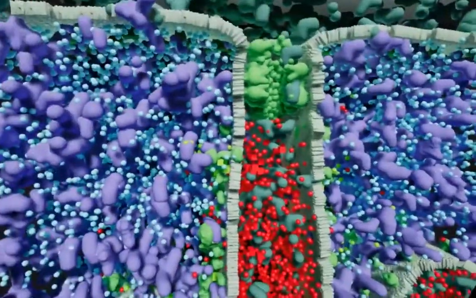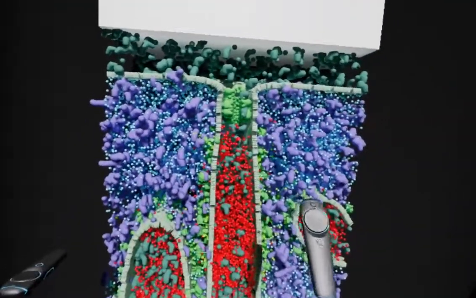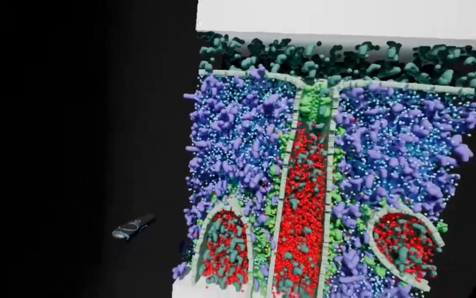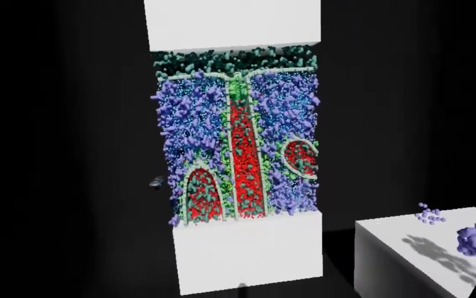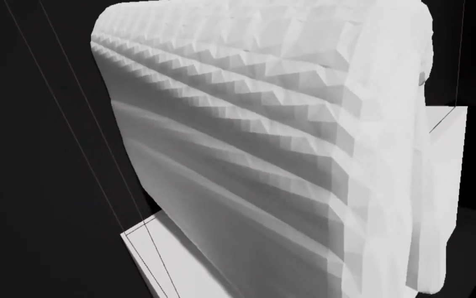LifeBrush is a tool for painting mesoscale illustrations that come to life through agent-based simulation. The geometry tool uses implicit surface modeling, allowing the user to paint the environment like it's virtual clay.